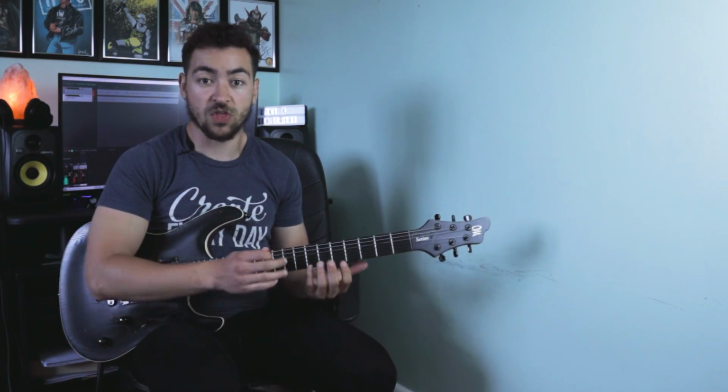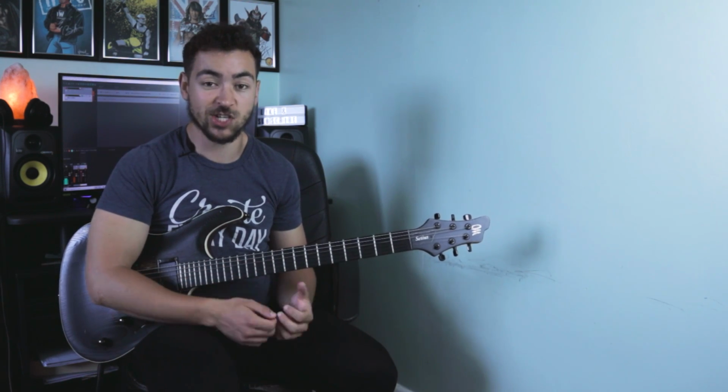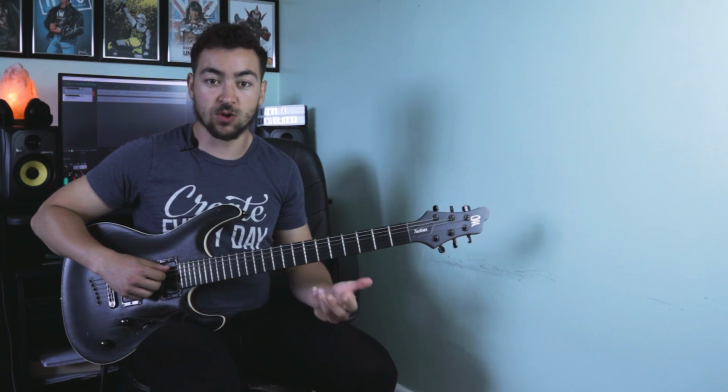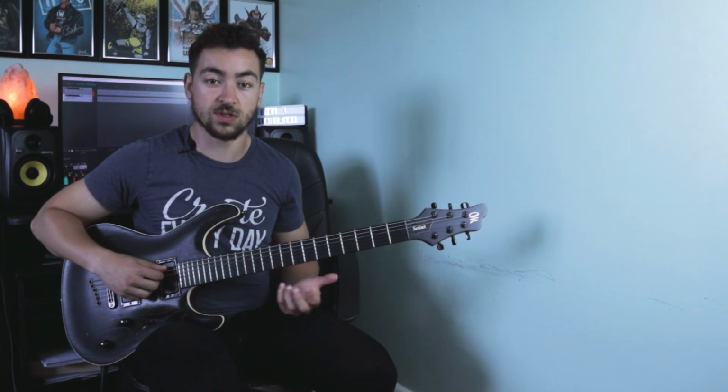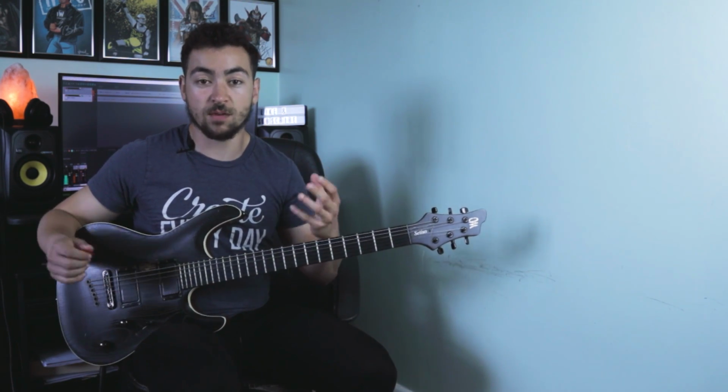If you do know what modes are, let's just quickly recap what the modes with the home major scale of C major are. So we've got C major, D Dorian, E Phrygian, F Lydian, G Mixolydian, A Aeolian, and B Locrian. Now, all we have to do to create a cool modal sound with these quartal chords is take whatever mode we want.